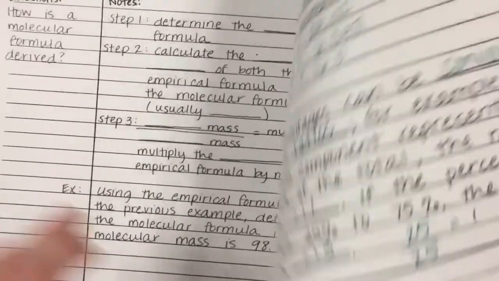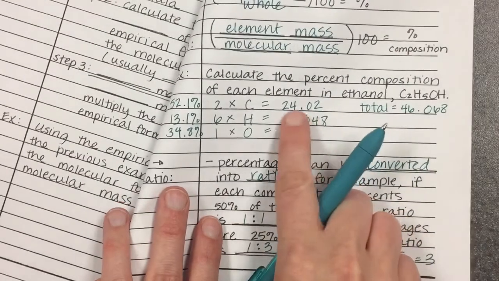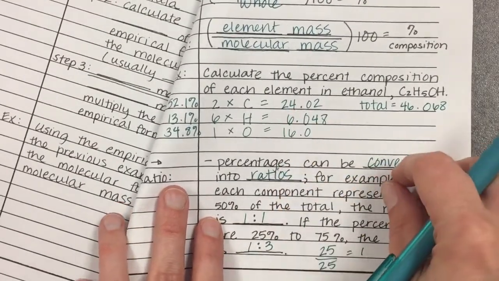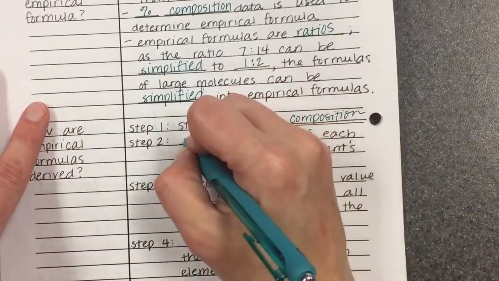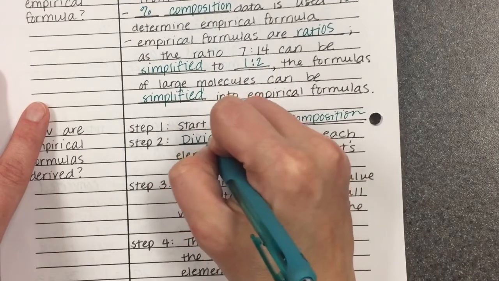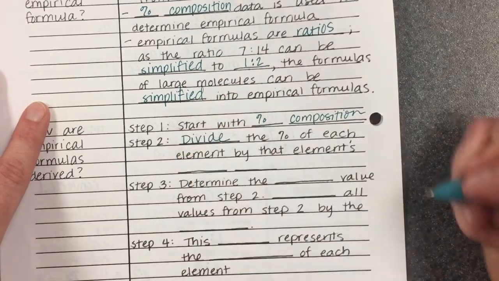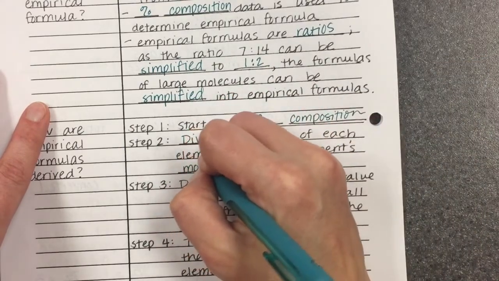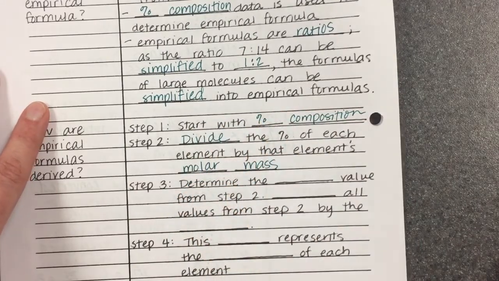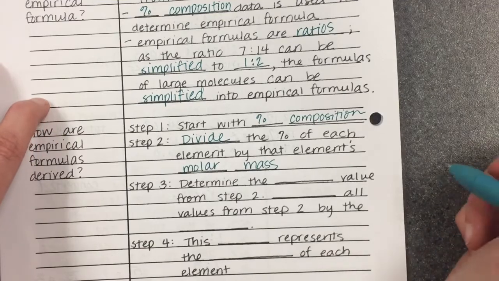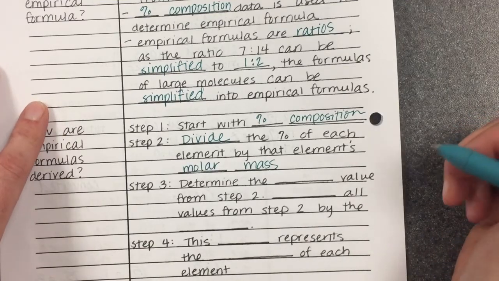So, you know, in the previous example, we had 24.02% carbon, okay? So what we would do is we would divide that percentage by that element's molar mass. Okay, so if we have a percent of oxygen, we divide it by 16. That's the molar mass of oxygen.